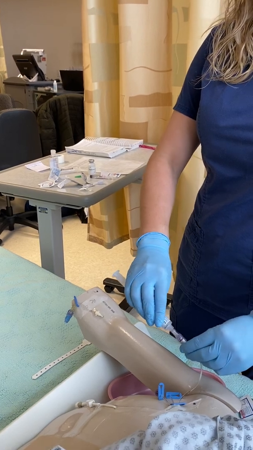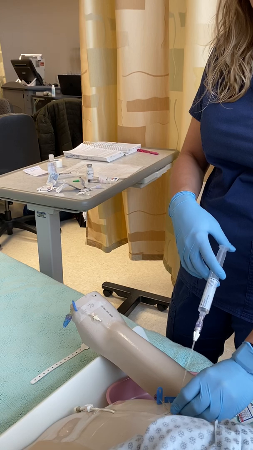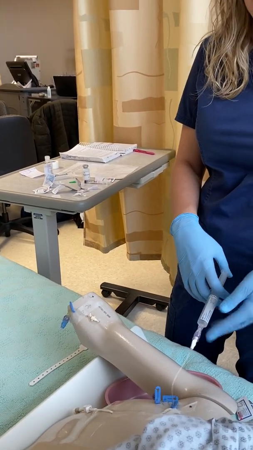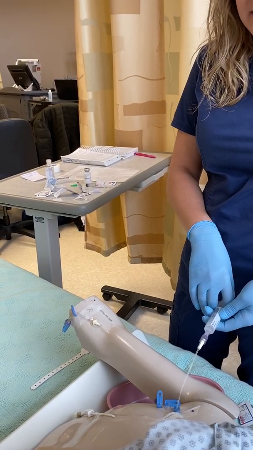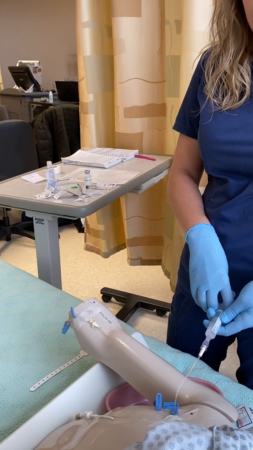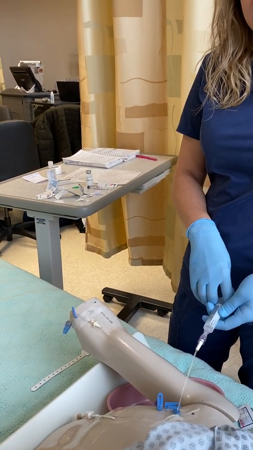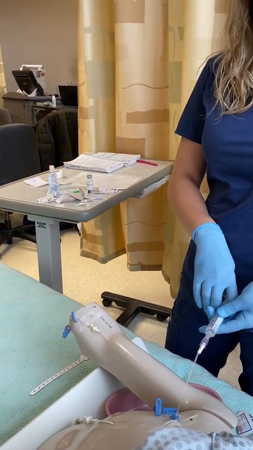Flushing for the same amount of time as you gave your medication, because there's still meds in the line and the point is to flush it out so they get the full dose. So per facility policy, you flush with however much they say. In this case, we're going to say 10, giving that over the 2 to 3 minutes. Still monitoring for adverse reactions.